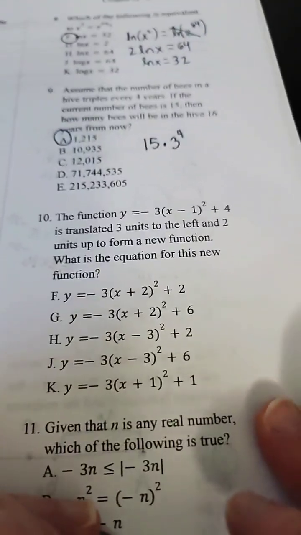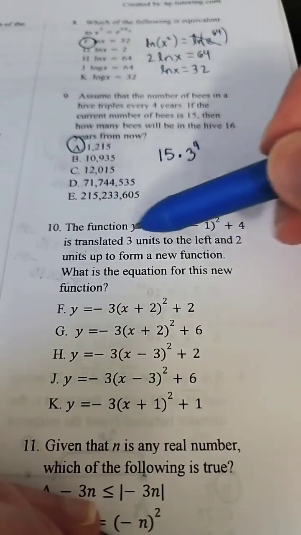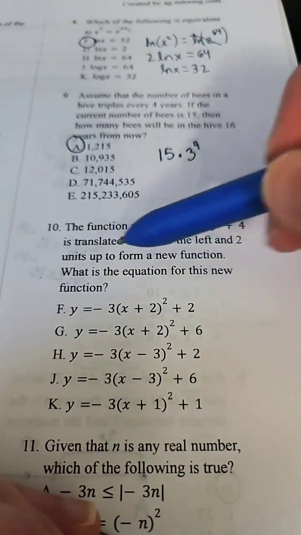So let's keep going to number 10. The function, this right here, is translated 3 units to the left and 2 units up to form a new function. What is the equation for this new function?